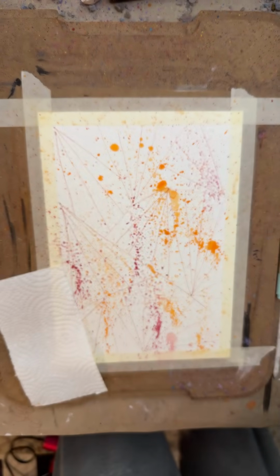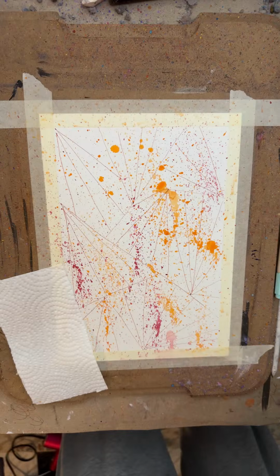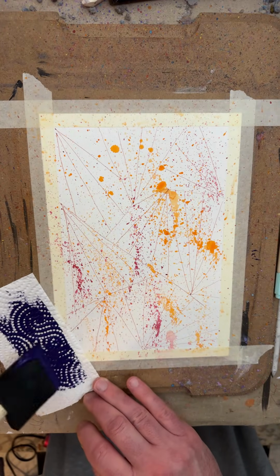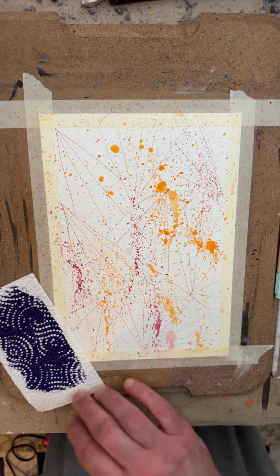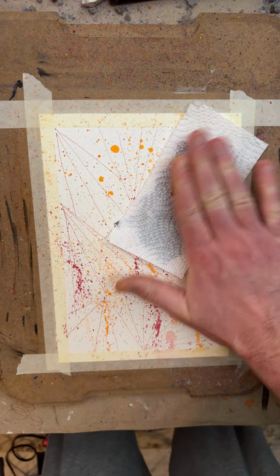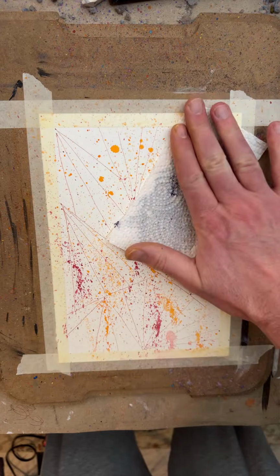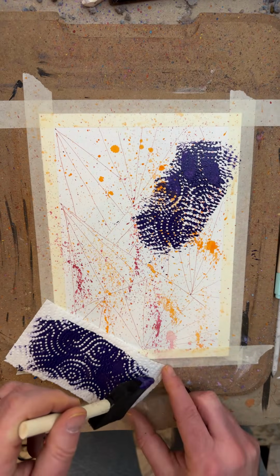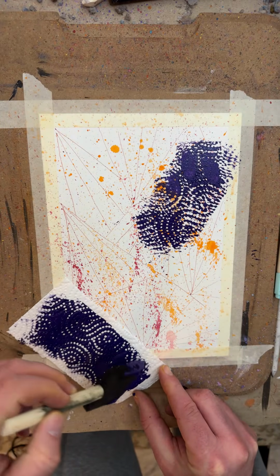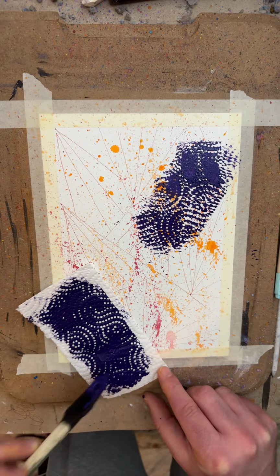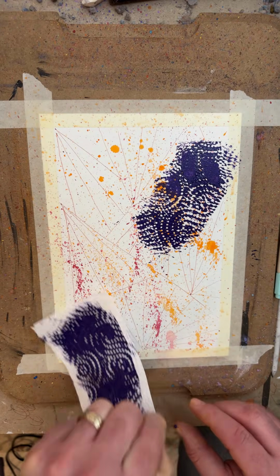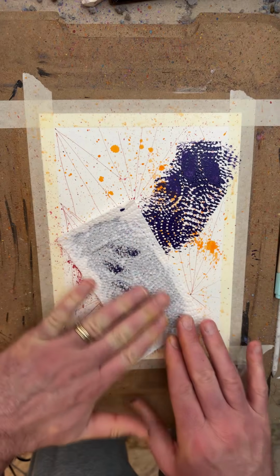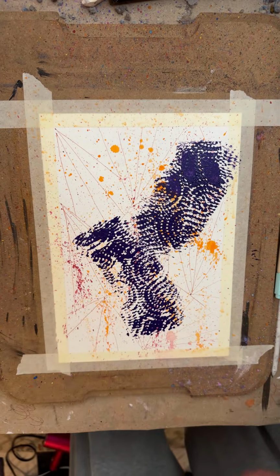Little sponge brush. Go ahead and get the pattern on there, and let's see if that transfers. Nice. Okay, cool. Maybe do that a few times with this color and this shape, and then we'll go to another one. I don't want to press too hard because we don't want to collapse that pattern too much.